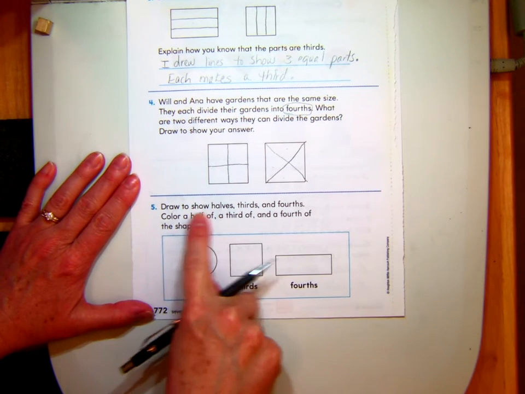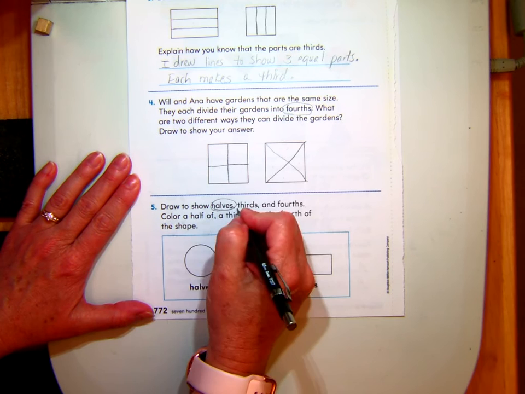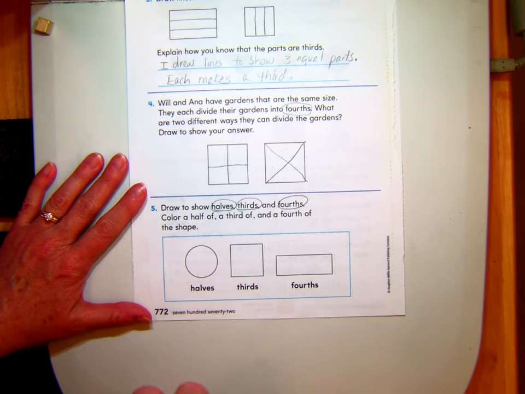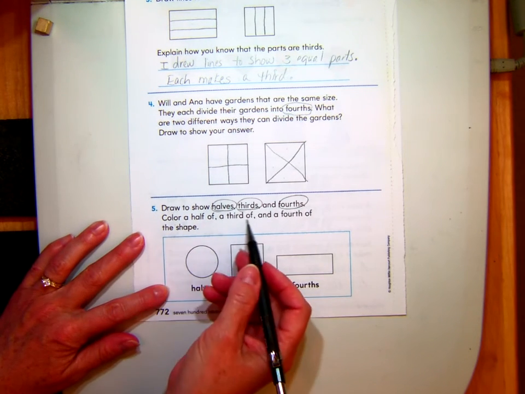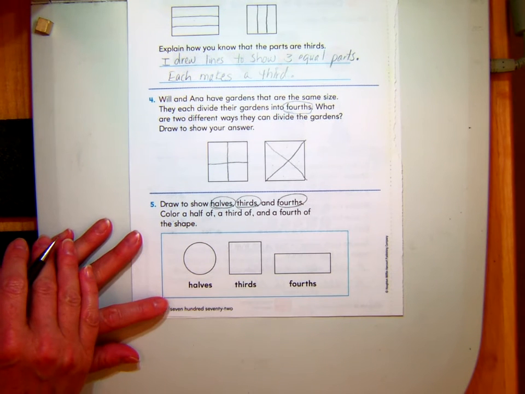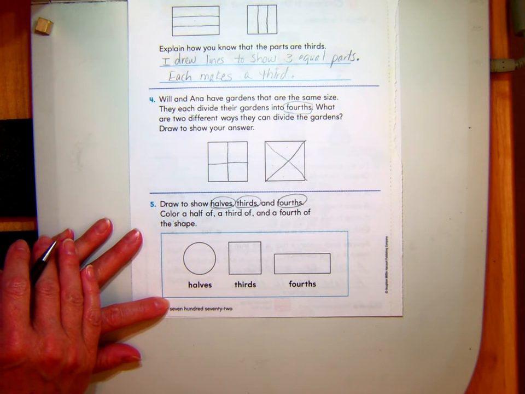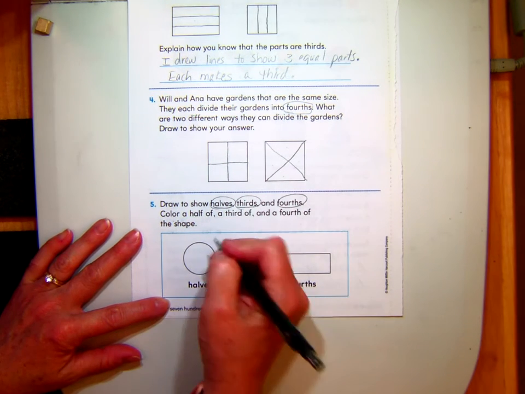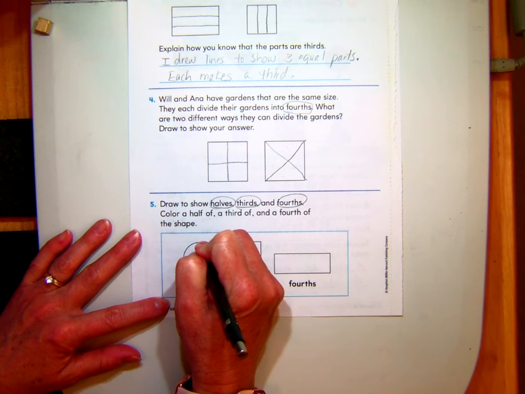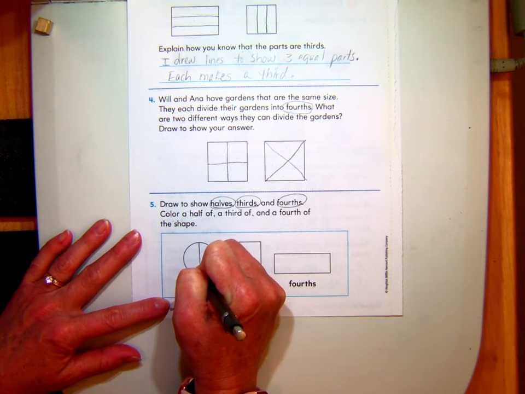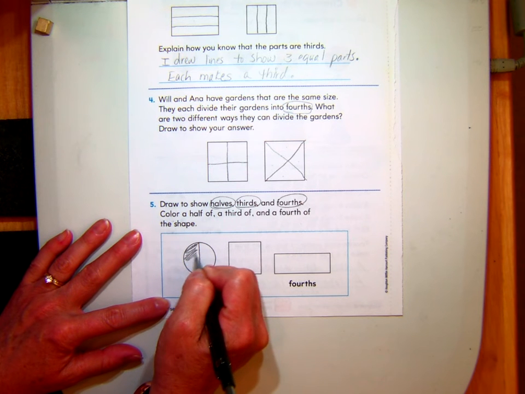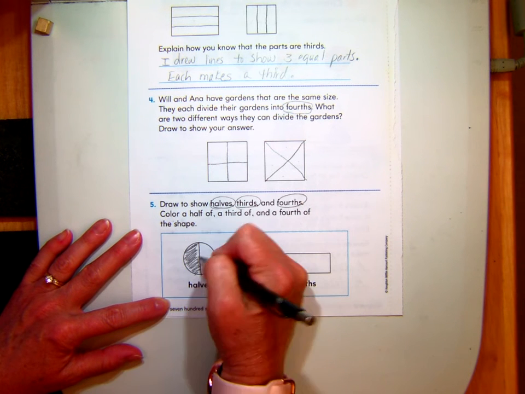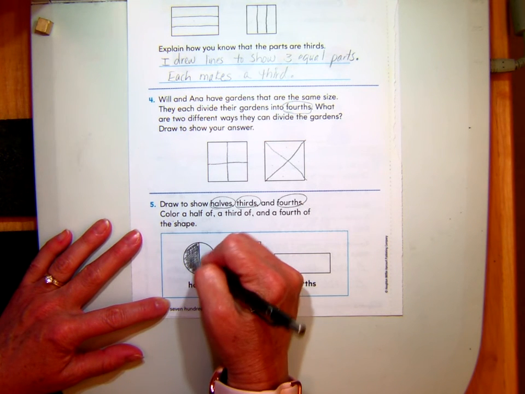So this says draw to show halves, thirds, and fourths. Color a half of, a third of, and a fourth of the shape. So we're going to do halves, thirds, and fourths. So again, you could do it this way, or you could do it the other way, and then you would color. It says to color it in, color a half of. So I'm coloring half of that shape.